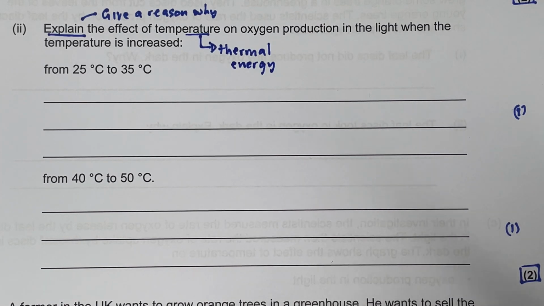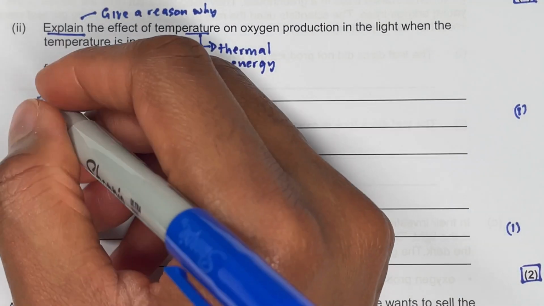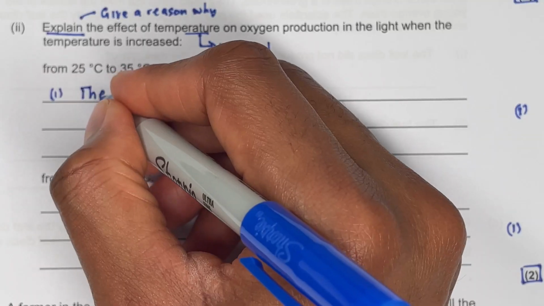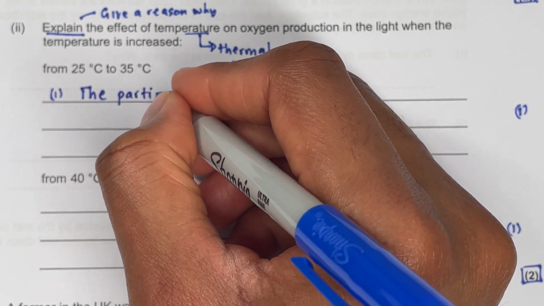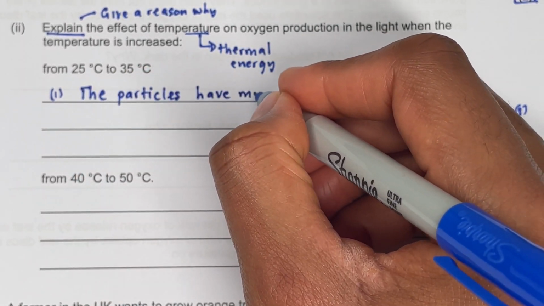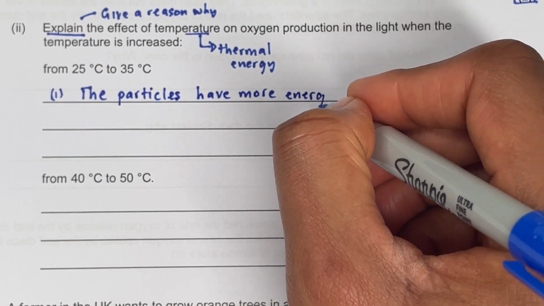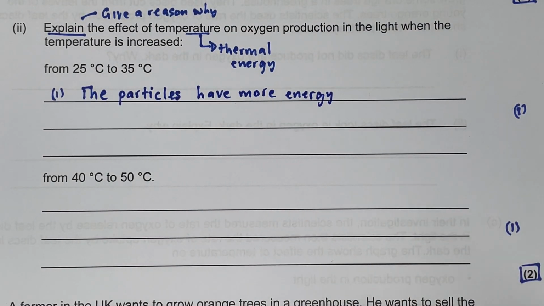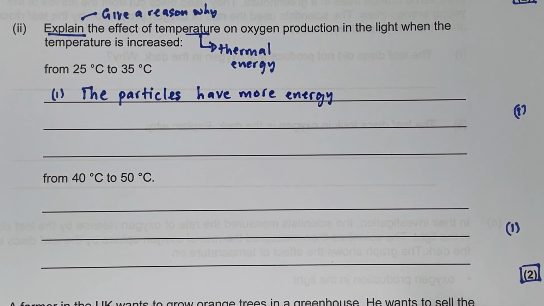From 25 to 35 degrees, point 1, the particles have more energy. When you increase temperature, particles gain more energy. That's for 1 mark.